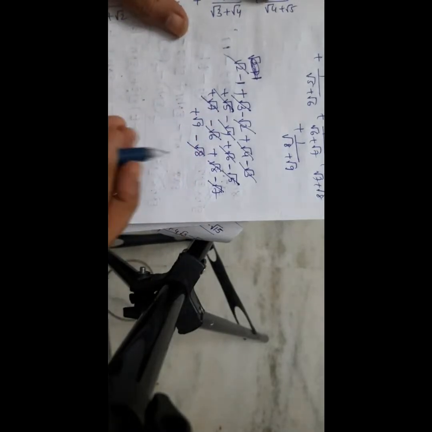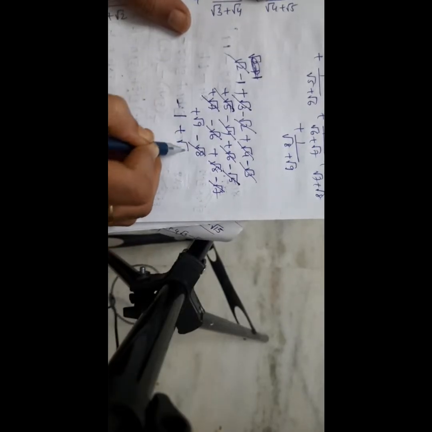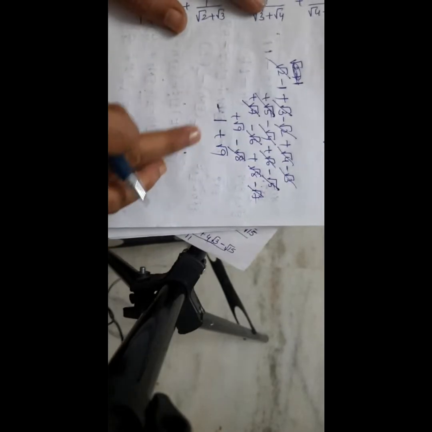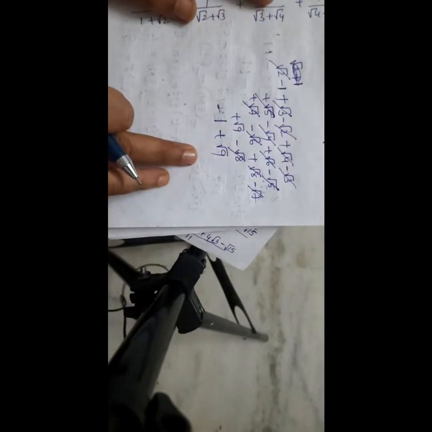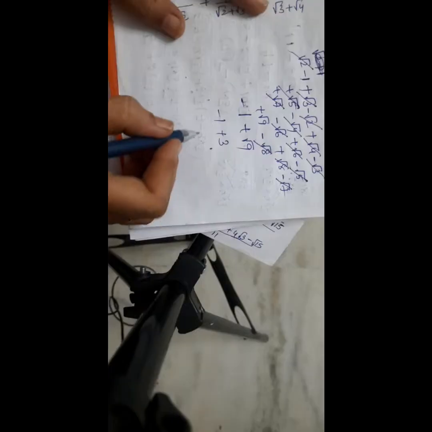We are left with two numbers. One is minus 1, other is root 9. Root 9 is nothing but 3. 3 threes are 9. So root 9 we can change as 3. 3 minus 1 is 2. The final answer.